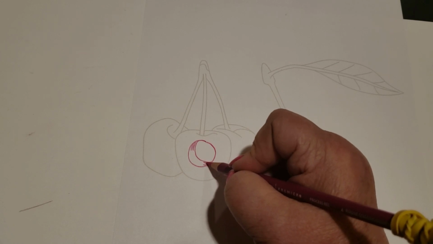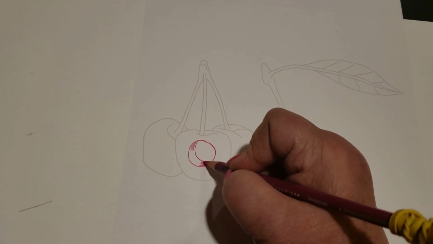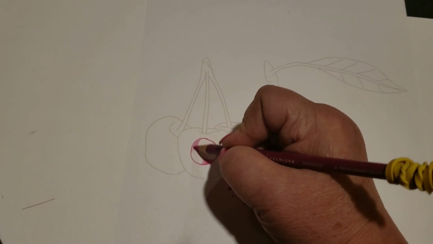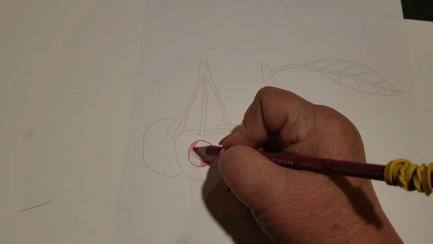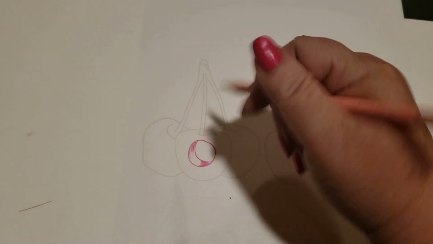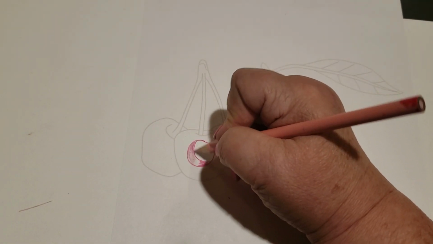Your tonal value will be like 8 or 9. And then just shade it up. And then the middle part will be, I'm just grabbing a lighter pencil.